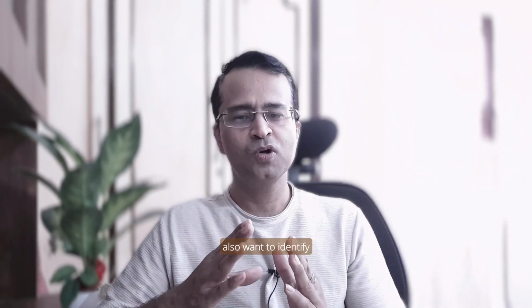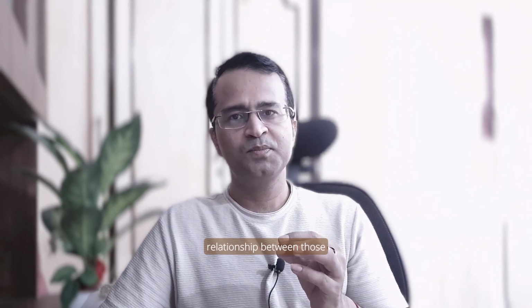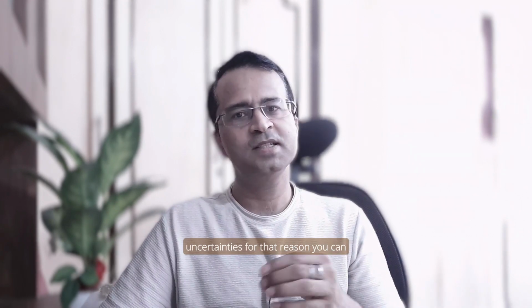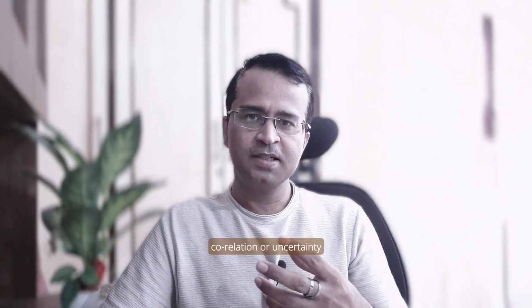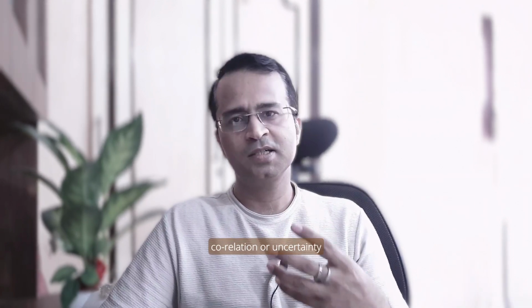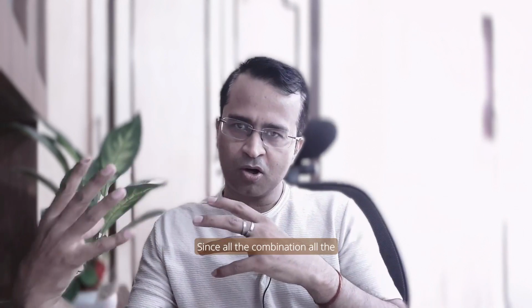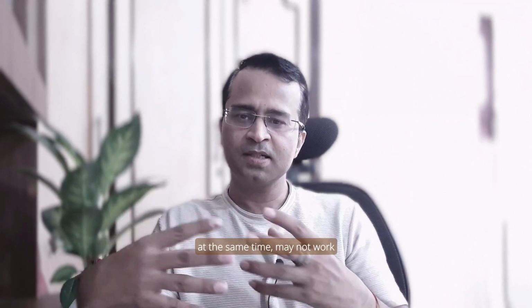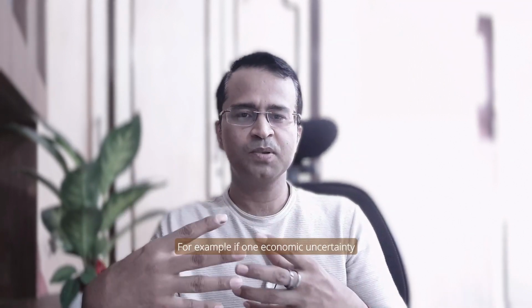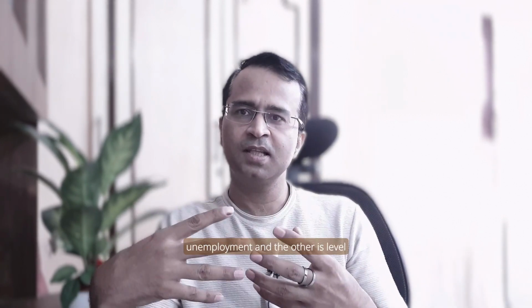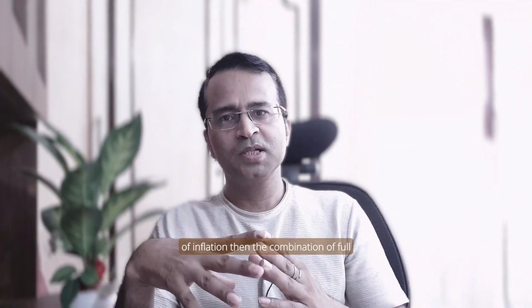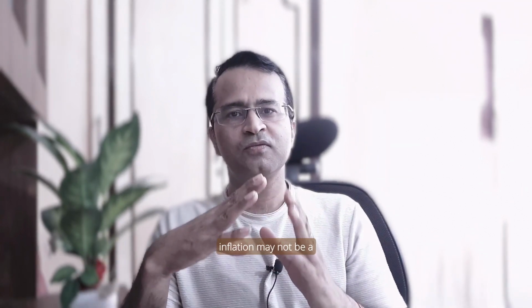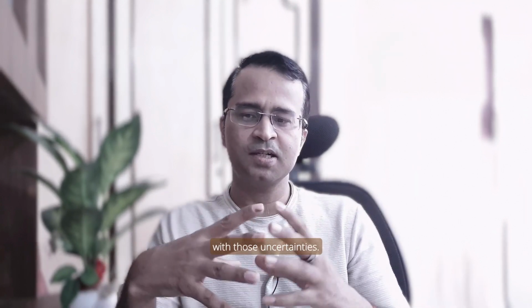You may also want to identify relationships between those uncertainties. For that reason, you can build your uncertainty correlation or uncertainty matrix, since all the uncertainties may not occur at the same time. For example, if one economic uncertainty is level of unemployment and the other is level of inflation, then the combination of full employment and zero inflation may not be a possible correlation with those uncertainties.